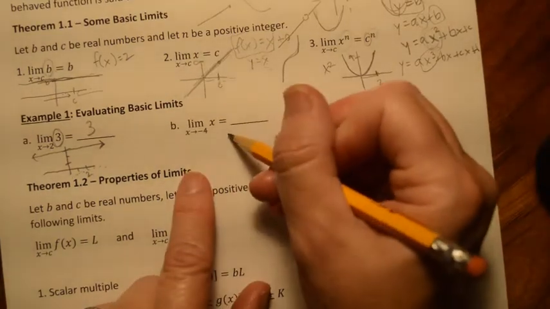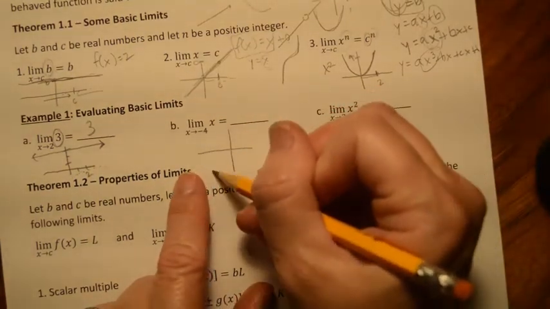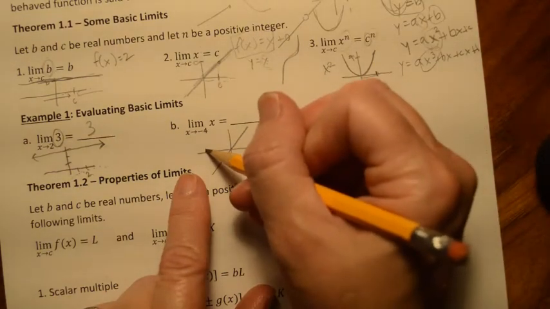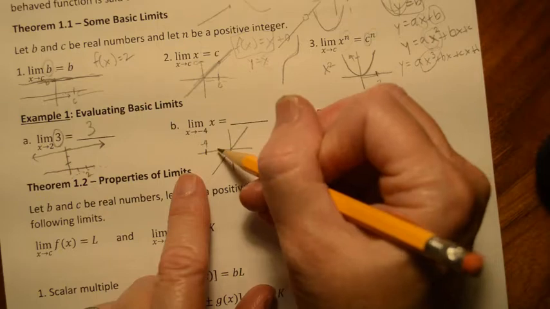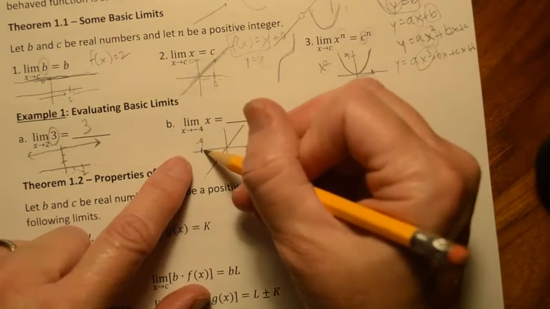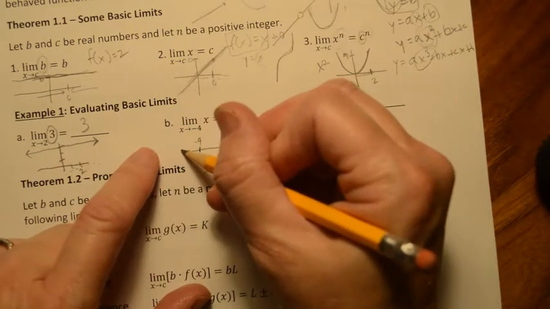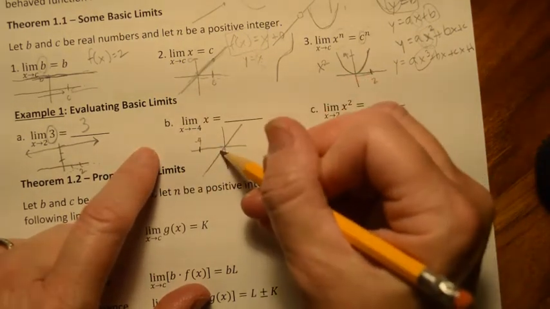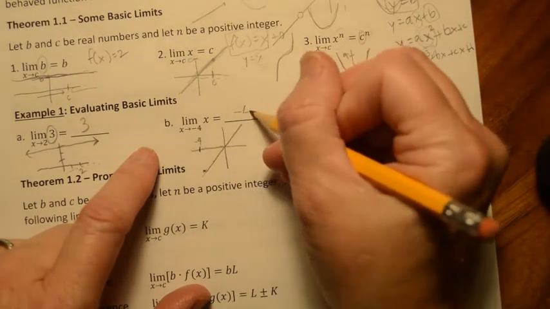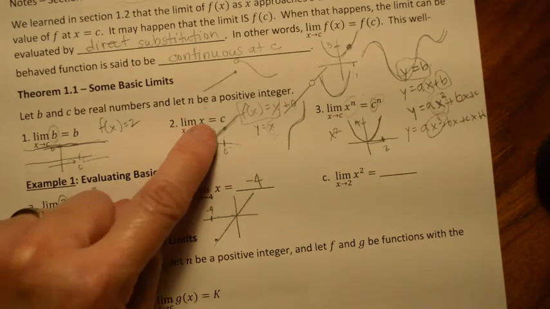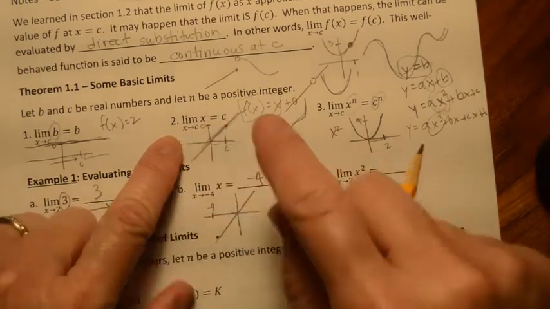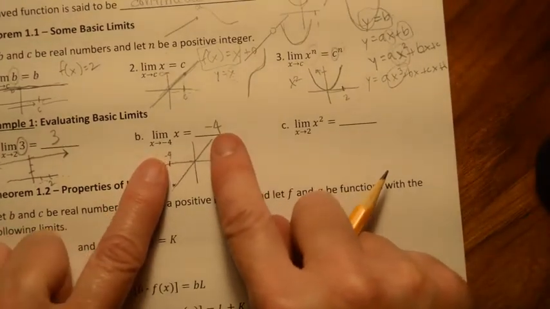All right, here, same thing. We've got the line y equals x. So again, it has a slope of 1 and it's going to cross through the origin. And it's asking, as we approach -4 on the x-axis, what's happening to the function? As we approach -4 from either the left or the right, the function is getting closer and closer to -4. So this is telling us that the limit of the function x is just going to equal the value that we're approaching, c. And that's exactly what happened here.